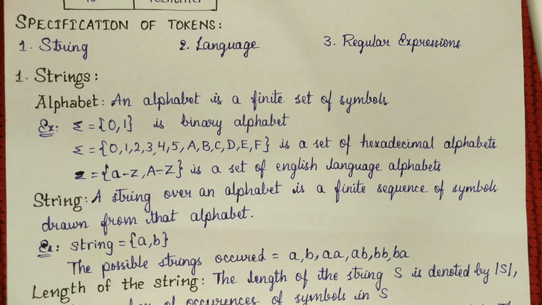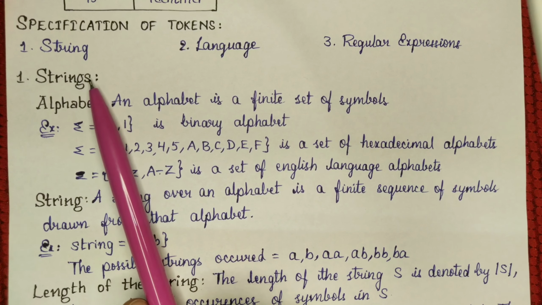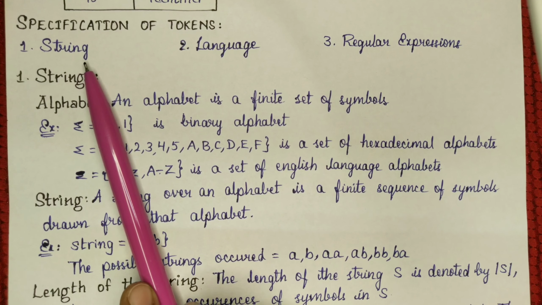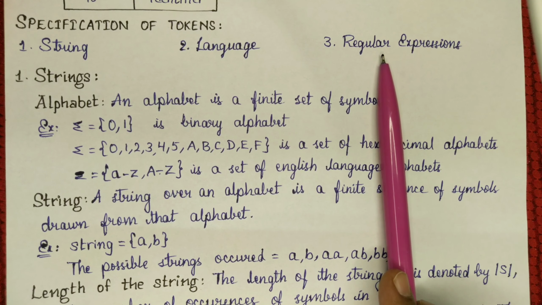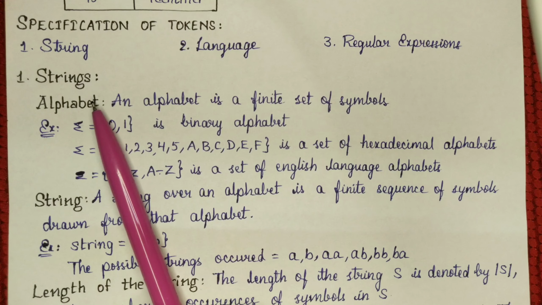And next, specification of tokens. We have three specifications of tokens. First is the string, next is the language, and third one is regular expressions. So let's discuss strings.